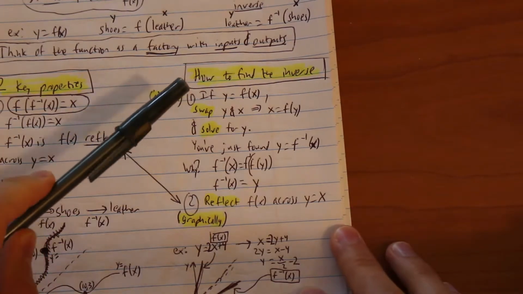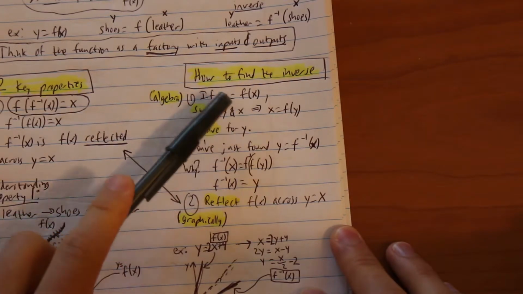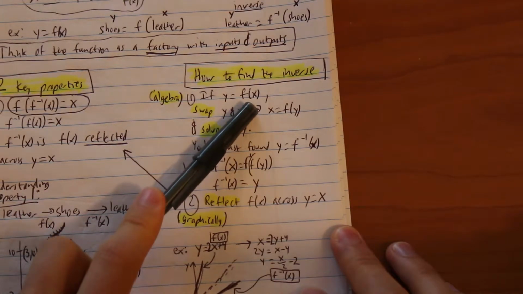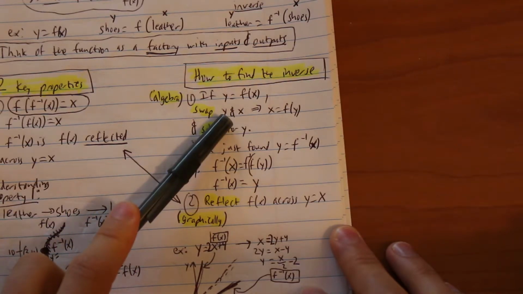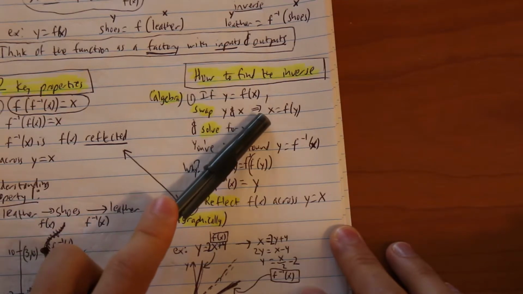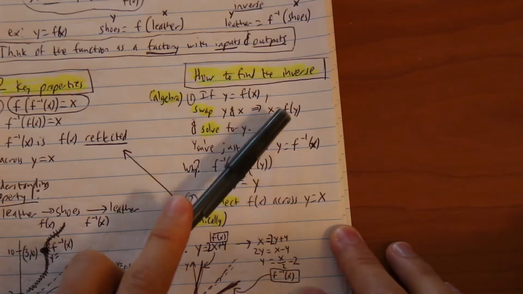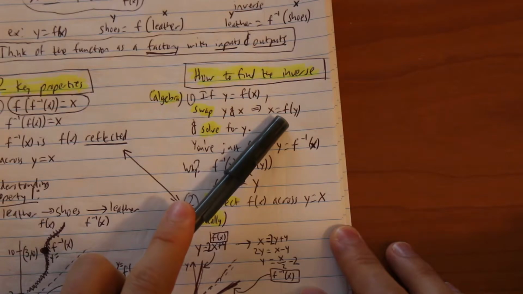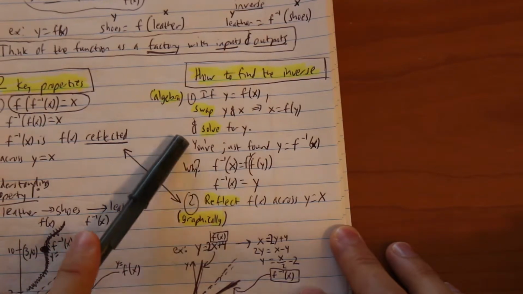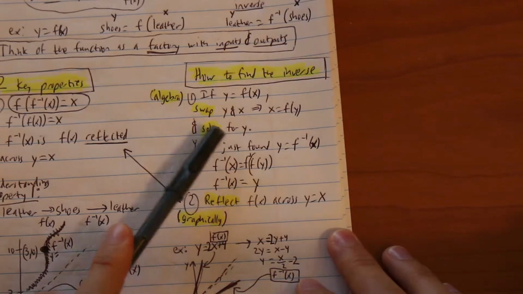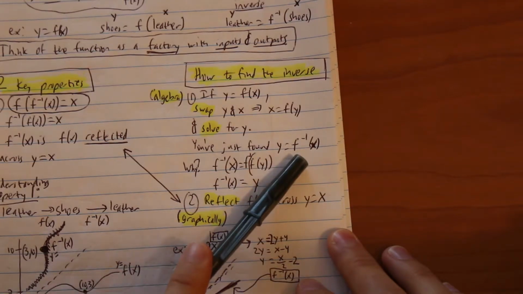For the first one, if you're given a function y equals f of x and you want to find the inverse, all you have to do is 2 steps. Swap your x and y. So where that y was, we put an x, and where that x was, we put a y. Once you have this, we are going to re-solve this for y. Once you solve this for y, what you will get is the inverse function.